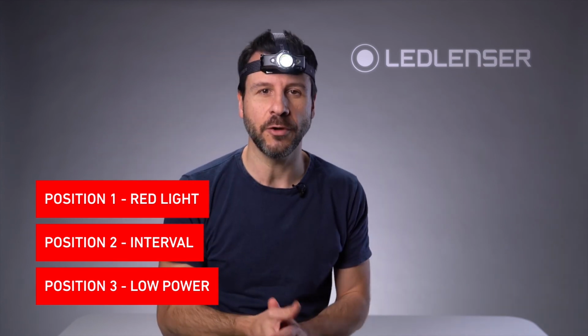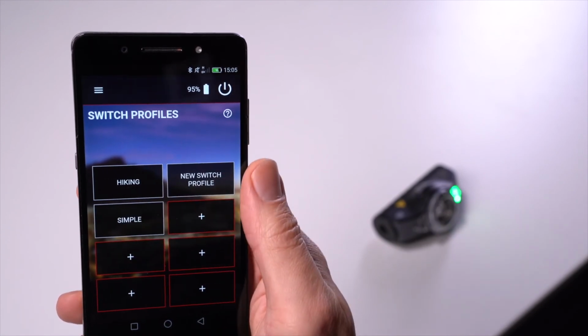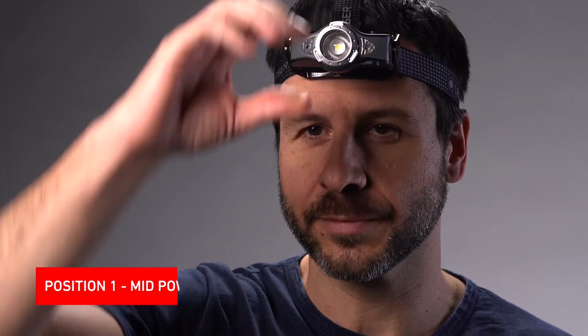If you want to change the profile, simply go to the Profile Overview and select another one, or define a completely new profile. So there you have it. You now know all functions of the Ledlenser Connect app.